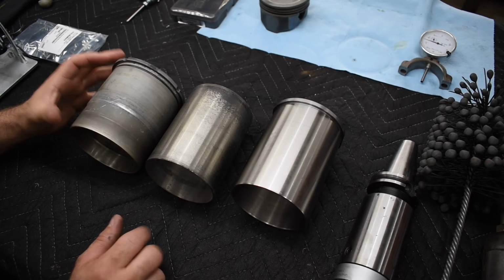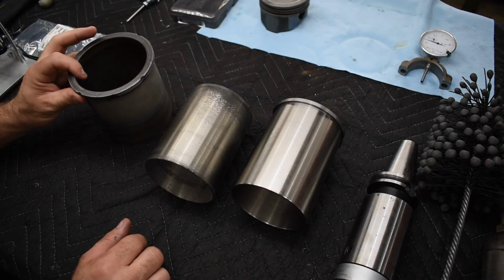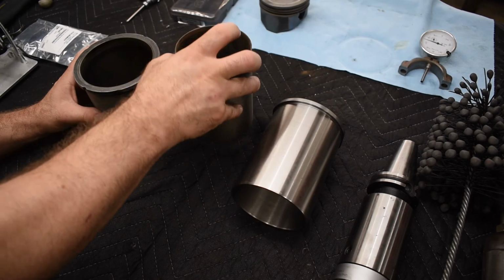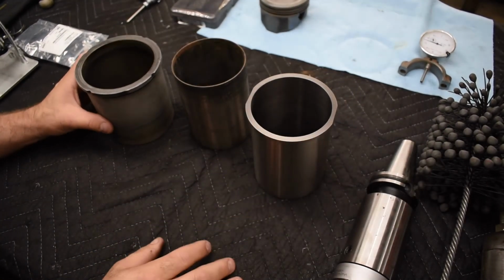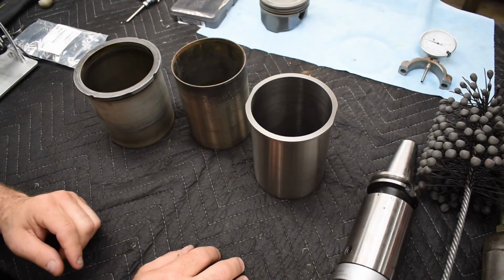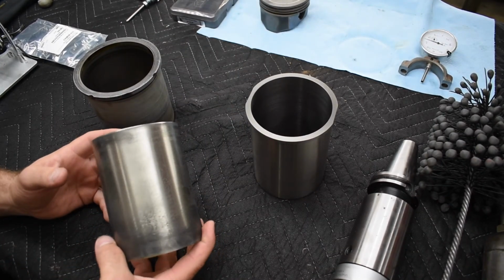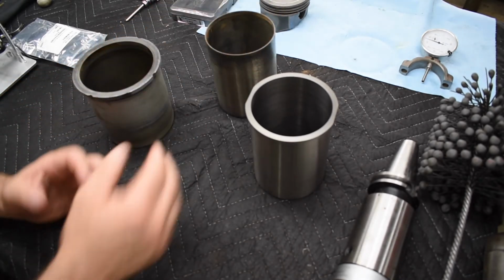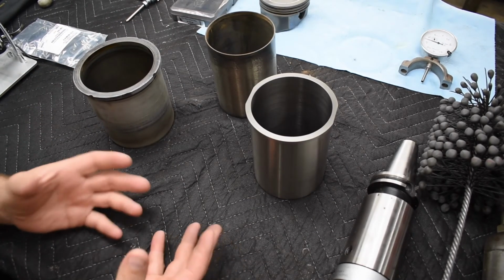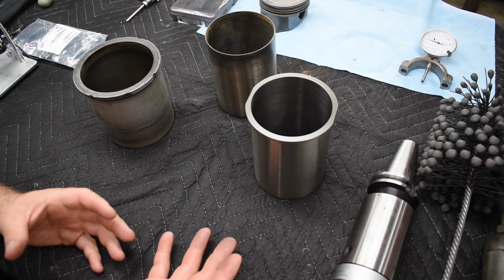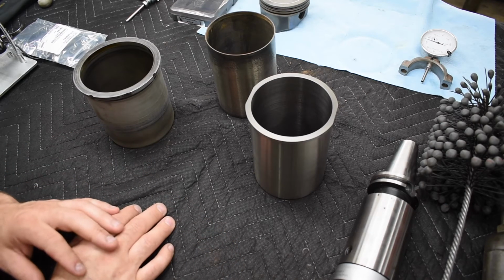Welcome back. Today we're going to talk about cylinders. In passenger cars and most internal combustion engines, you have a couple different types of cylinders that can be used, and it's going to depend on the type of casting or type of material that the block is made out of and what the manufacturer wants to do.